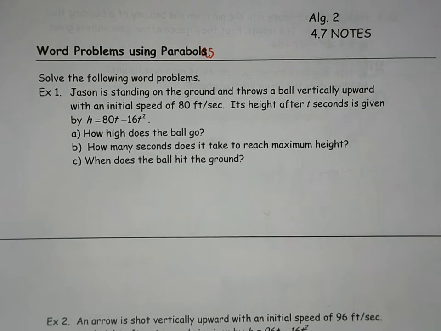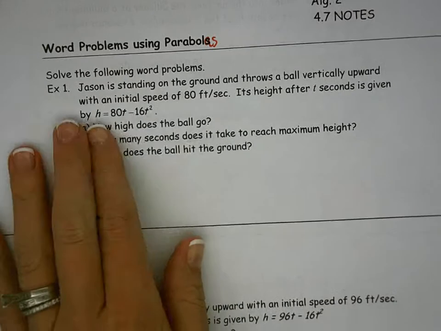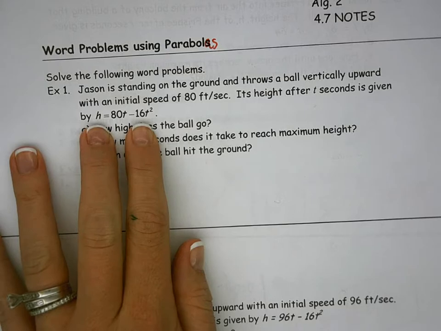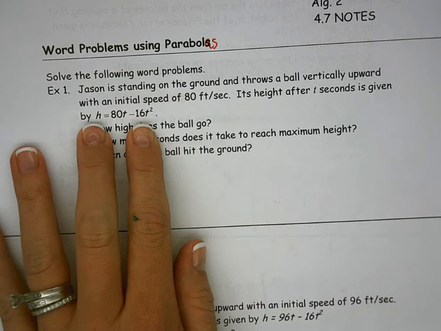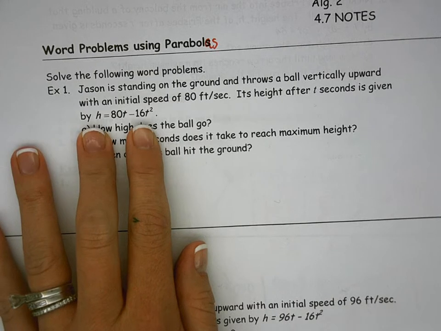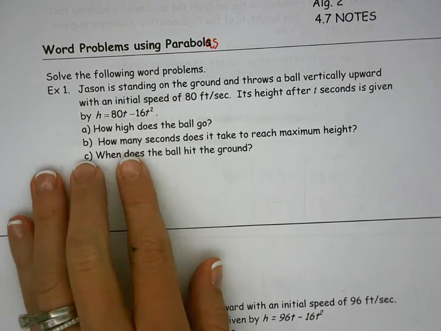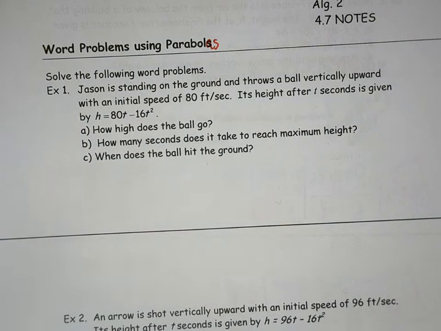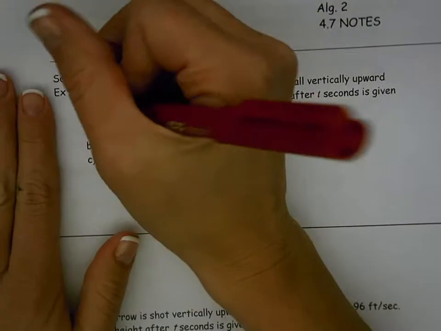Some things I want to bring your attention to is, notice you have H and T. So which one's your X, which one's going to be your Y? H is Y, T is X. You guys are so smart.